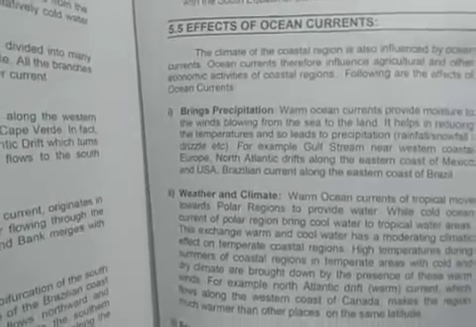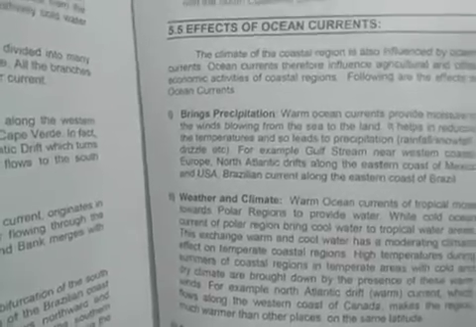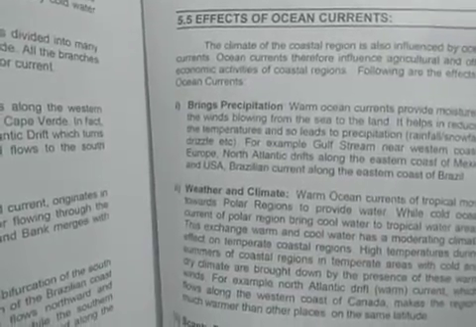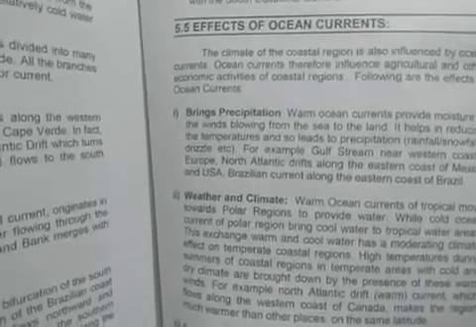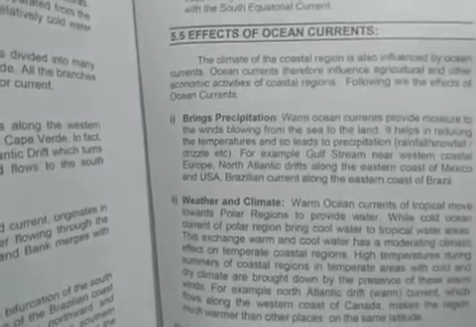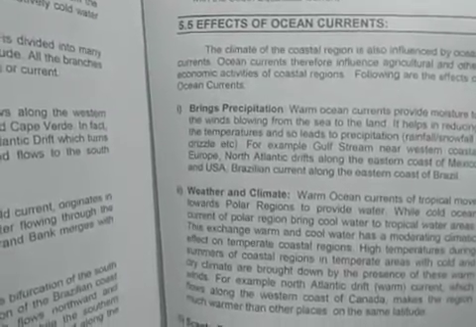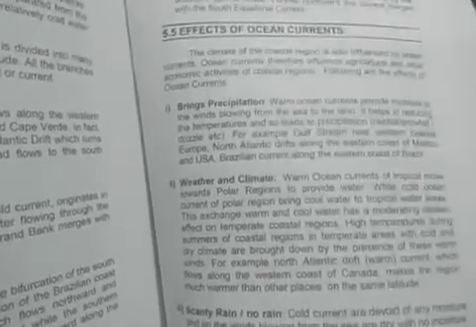First, brings precipitation. Warm ocean currents provide moisture to the winds blowing from the sea to the land. It helps in reducing the temperatures and so leads to precipitation, rainfall or snowfall or drizzle, etc. For example, the Gulf Stream near western coastal Europe, the North Atlantic Drift along the eastern coast of Mexico and USA, and the Brazilian current along the eastern coast of Brazil.